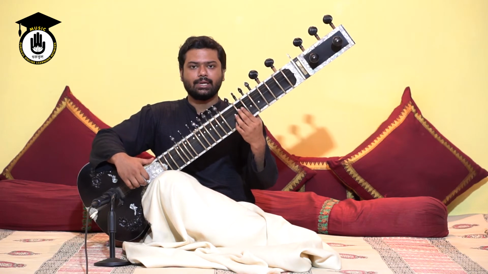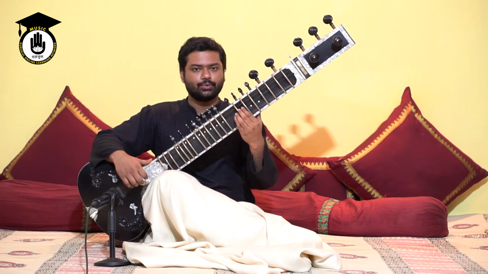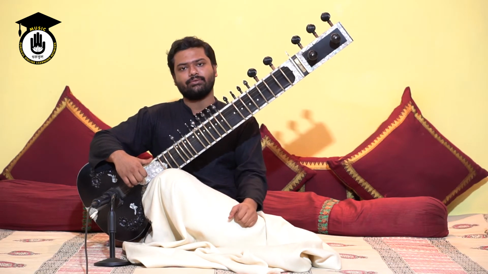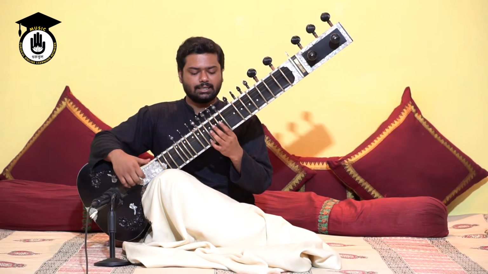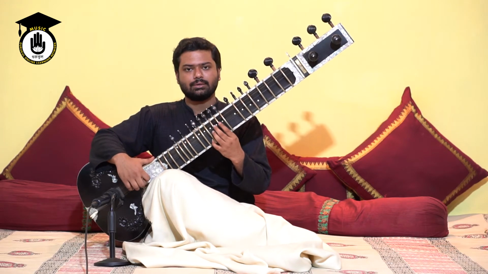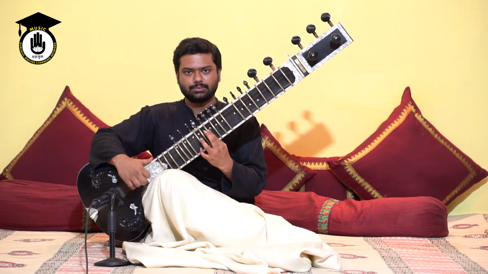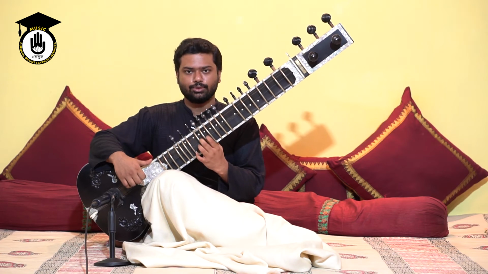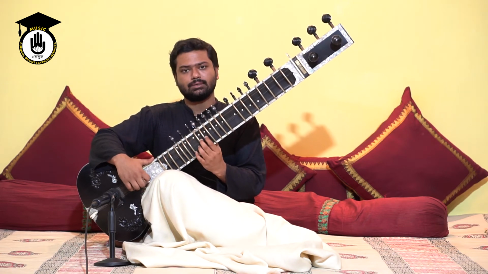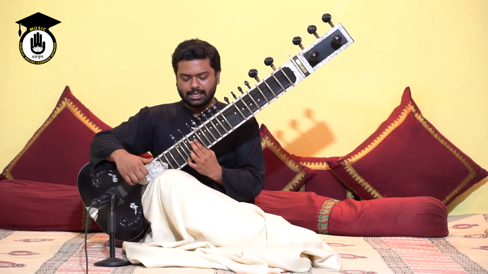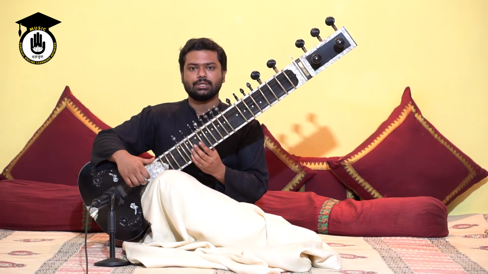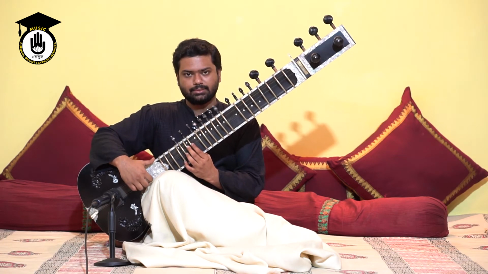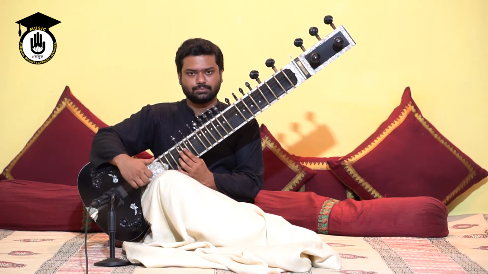In terms of komal re, the minor re, I can play with a meend, or I can push this fret backwards, and then I will have an instantly komal re. More on this later. Then we have the komal ga, shuddha ga, and then we have ma, shuddha ma, tivra ma, pa. Again, it's a standard note like the sa. Then you have komal dha, shuddha dha. Here you can also reposition the fret, and then you have the minor ni, then ni, and then the upper octave sa.